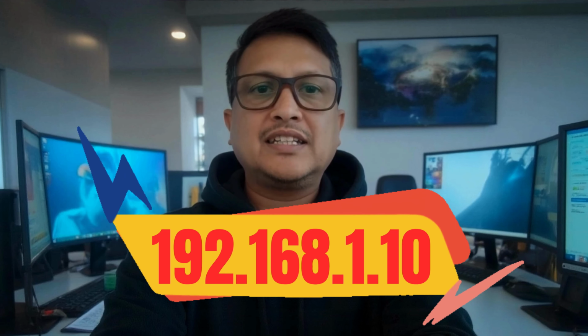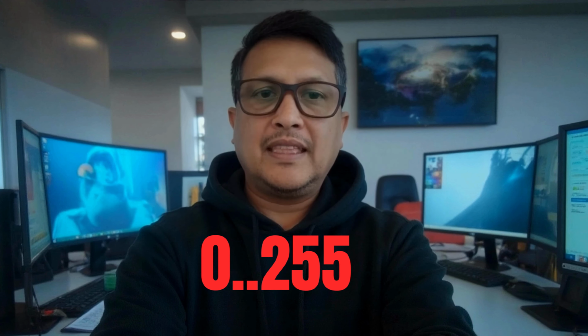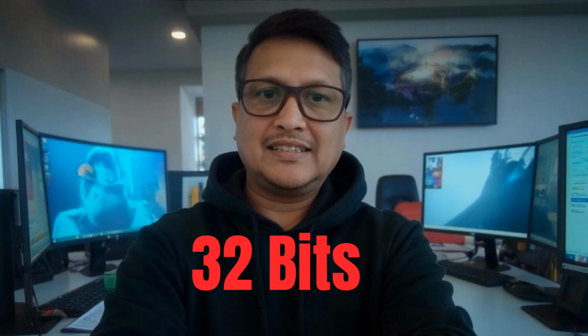A typical IPv4 address looks like 192.168.1.10. 4 chunks, each 0 to 255. That's because IPv4 uses 32 bits split into 4 octets. Simple, 2 quick mental images to hold.